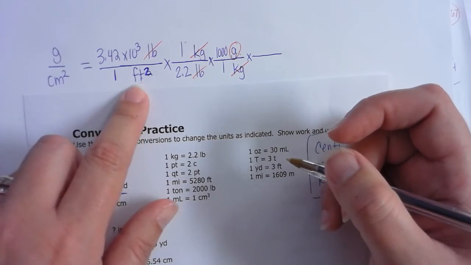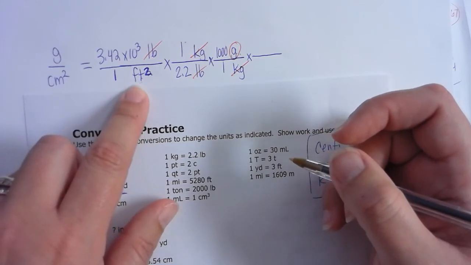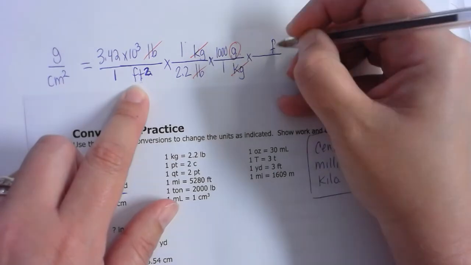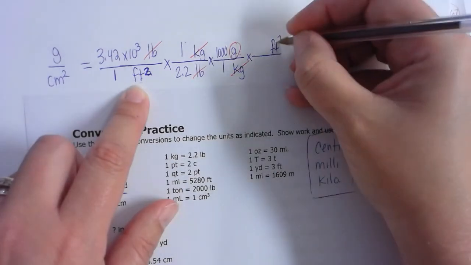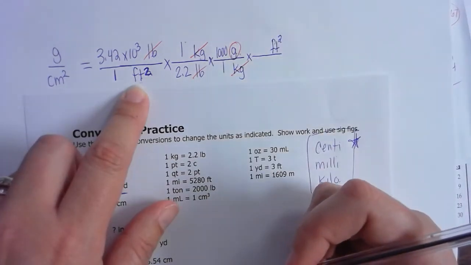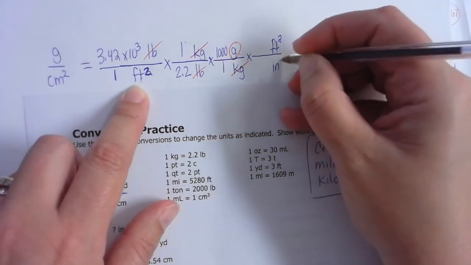Where are we going to put it in the next fraction? On the top. So we're going to put foot on the top. It needs to be squared. We said foot to inches. It also will need to be squared.